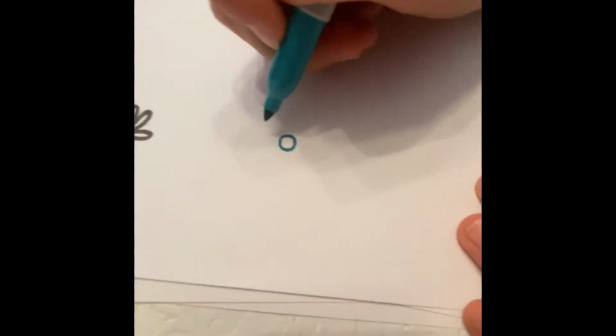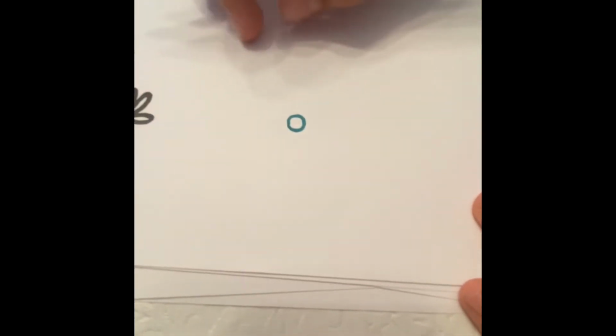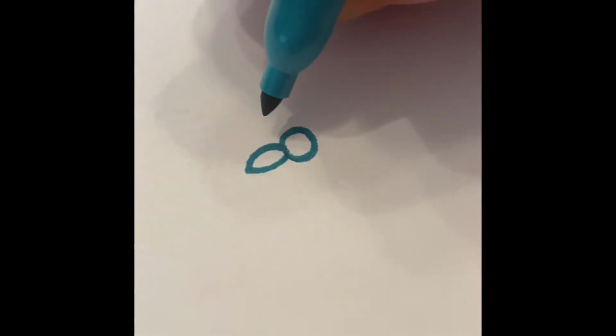So I just drew a circle, and I left a good amount of room here because it's not going to be huge. It's just going to be a little bit larger than these. So next I'm just going to draw, like the first one we did, petals like that, the little leaf shape ones. I'm just going to do that all the way around.